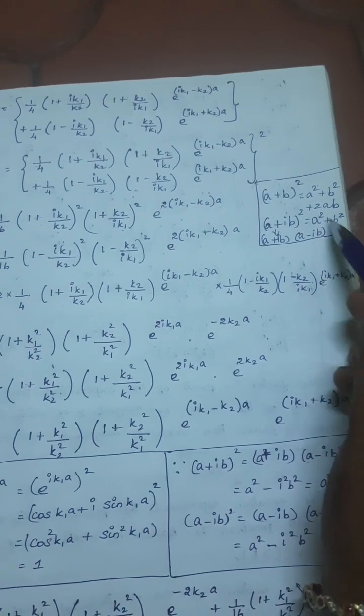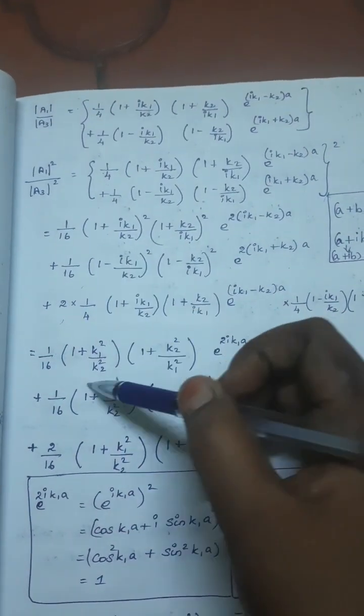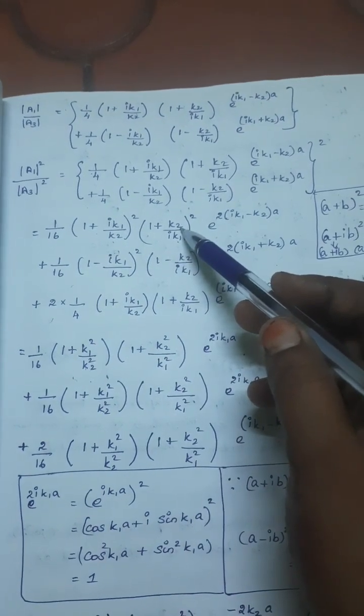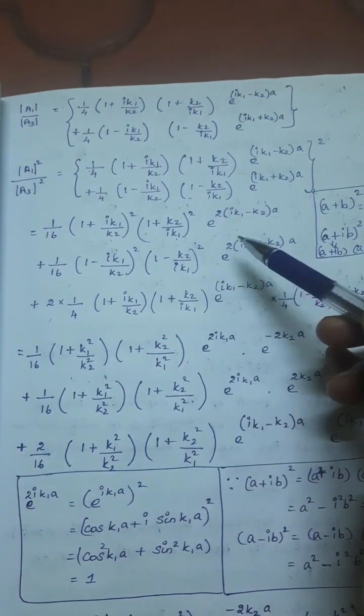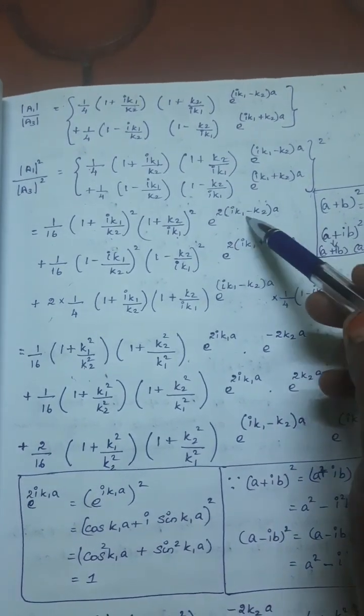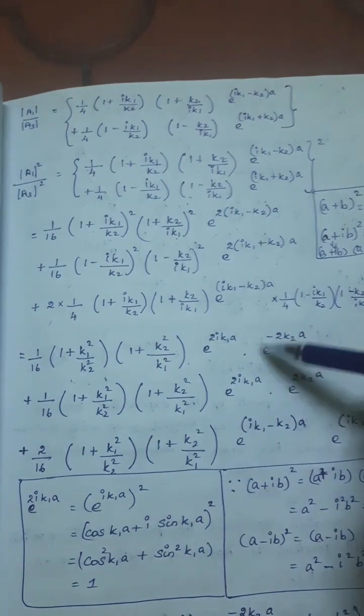So the answer is A square plus B square, so simply 1 plus K1 square divided by K2 square. And the same formula is used in this equation also, so we get this equation. And then it is the power term, so e power 2iK1a minus e power 2K2a. So this is like that.